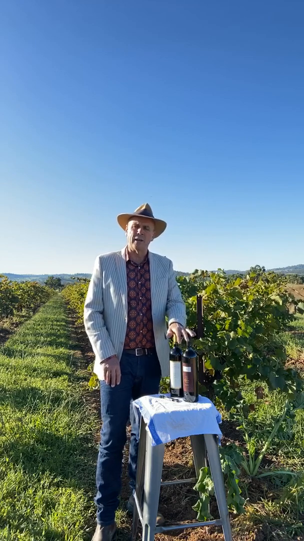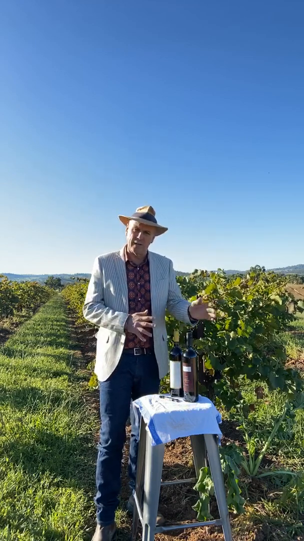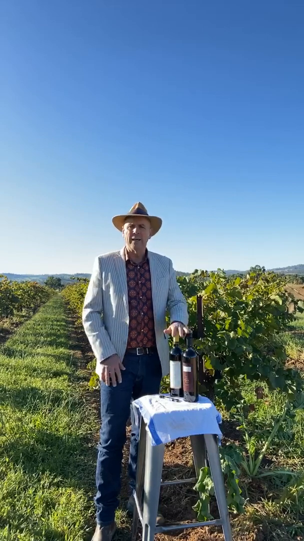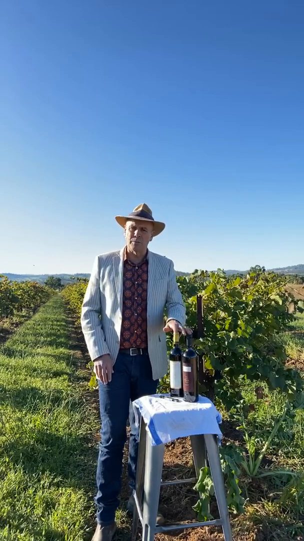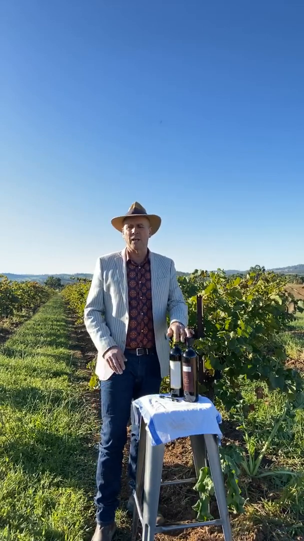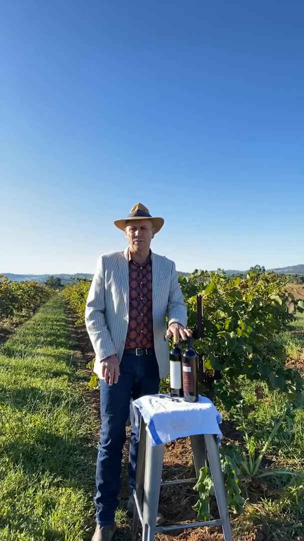On the other hand, block 8, just to my left and to the east, is a little bit lower down, and a lot of the topsoil from here has washed down. That means there's more clay. The vines don't need to go as deep looking for moisture because the clay has held the moisture. They're 1.5 to 2 metres deep.